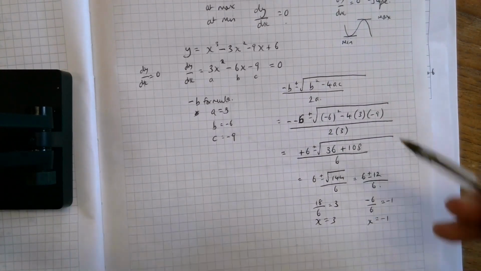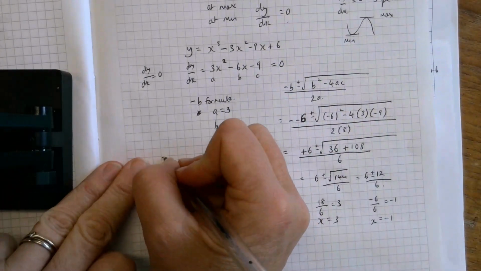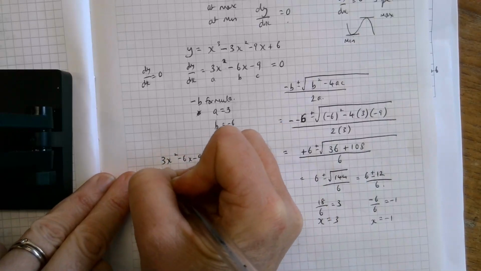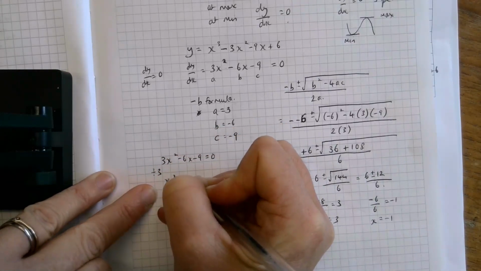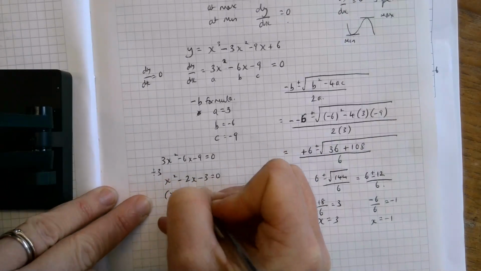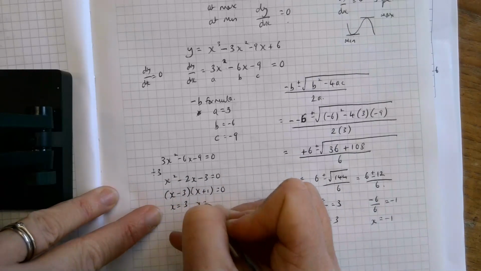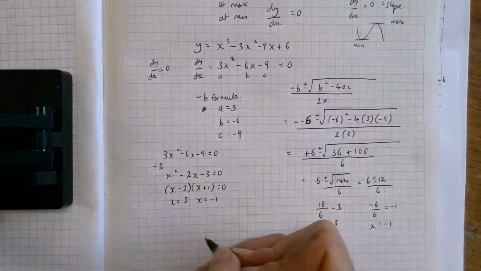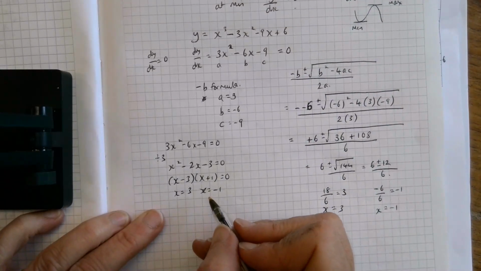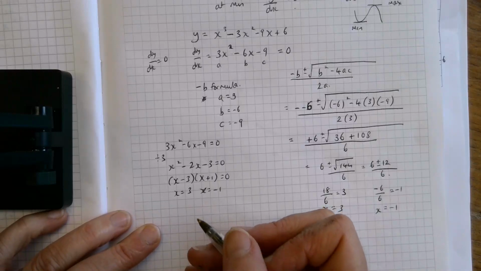So all I've done there is solve the quadratic equation. Now some of you may have solved it by factorizing. If I was doing that, I'd have divided across by 3, and I'd have got x minus 3, x plus 1. So x equals 3, x equals minus 1. So I now know the x coordinates of the max and the min, but to know which is which, I'm going to have to find the y coordinates.